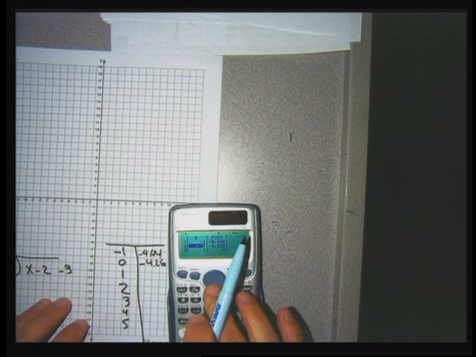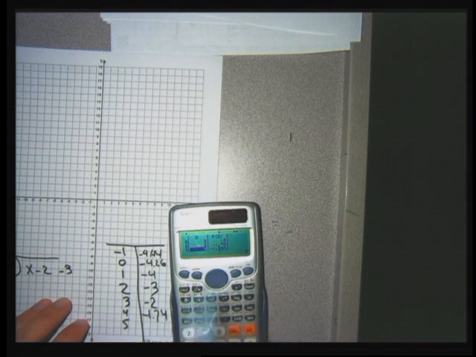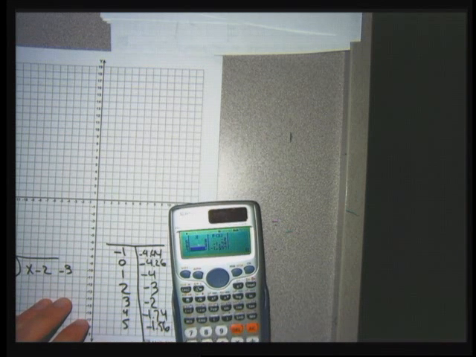Next to the 1 I get negative 4. Next to the 2 I get negative 3. Next to the 3 I get negative 2. Next to the 4 I get negative 1.74. And next to the 5 I get negative 1.56. So those are the points I'm going to graph.